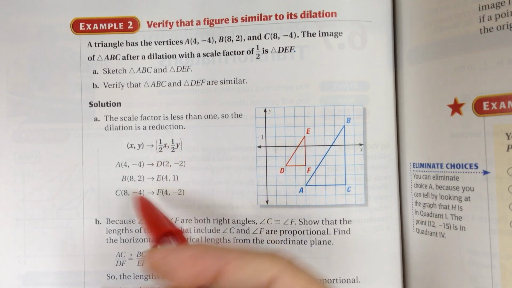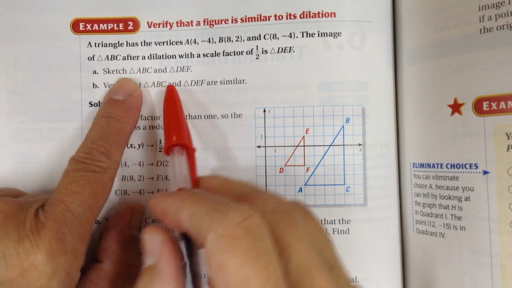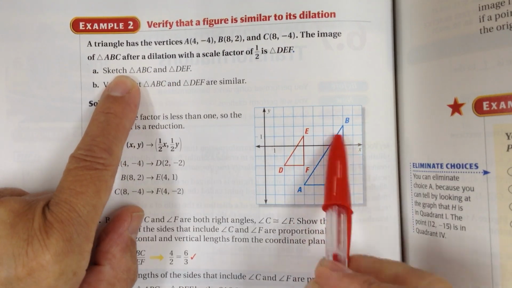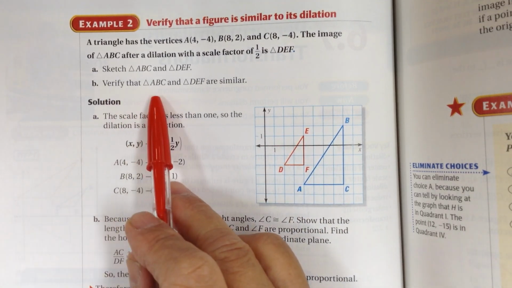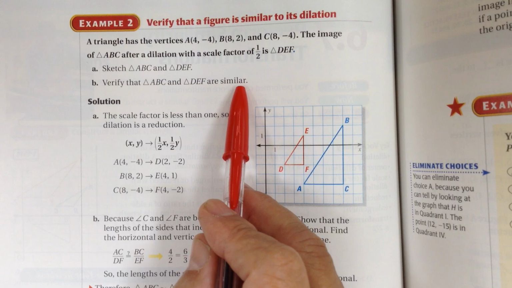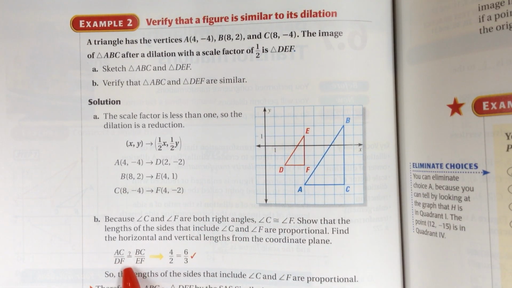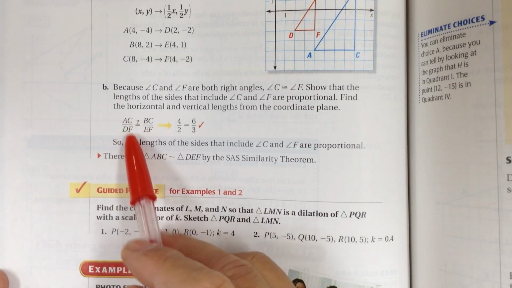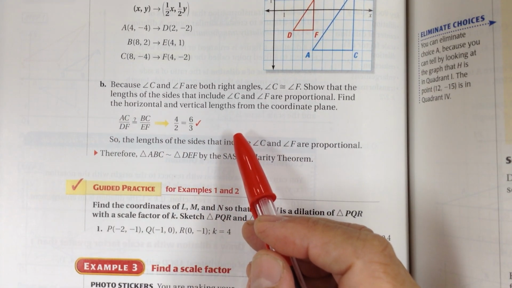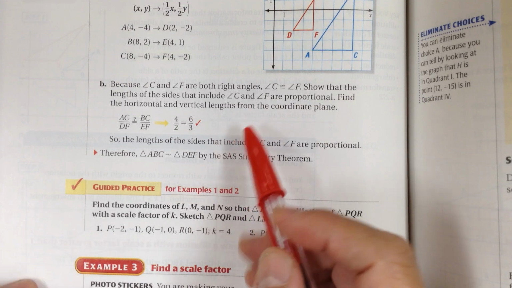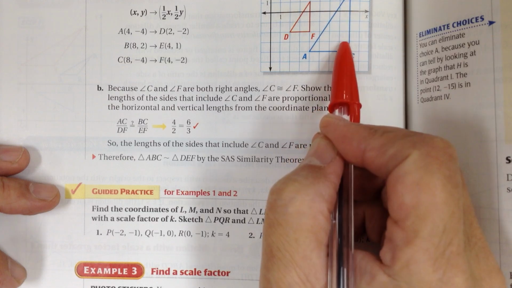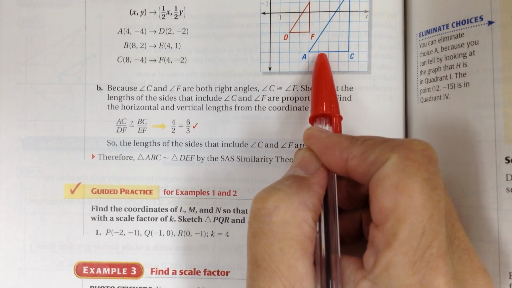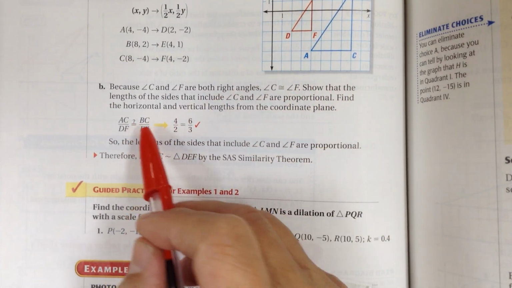Now, let's go back. So sketch ABC, we did that. And DEF, you get DEF, you sketch that. Verify that ABC and DEF are similar. So again, you can do the scale factor, you can write your ratio. You can do it by the SAS similarity check, or you can just do the ratio.